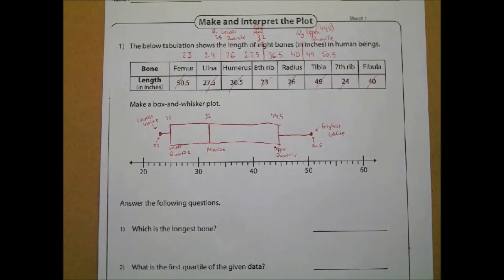Will we have to be using this way? Mm-hmm. Yes, you can do that. Yep. Okay? Questions on any of this?